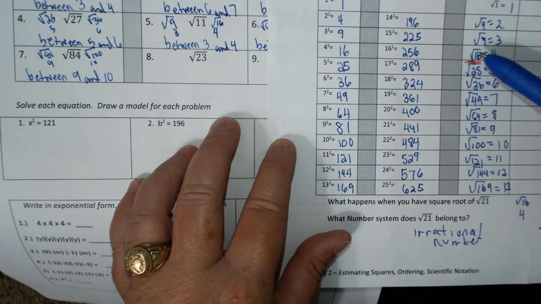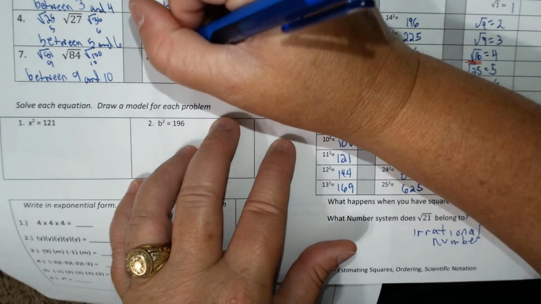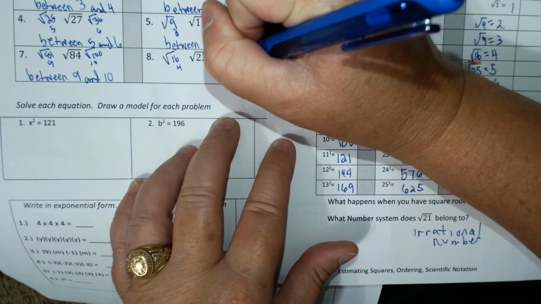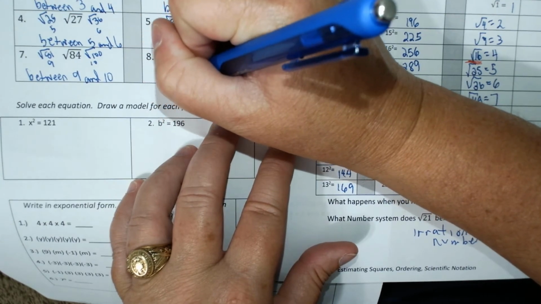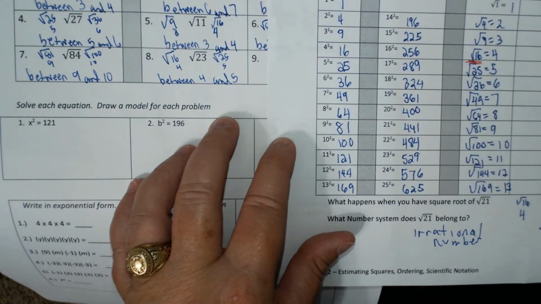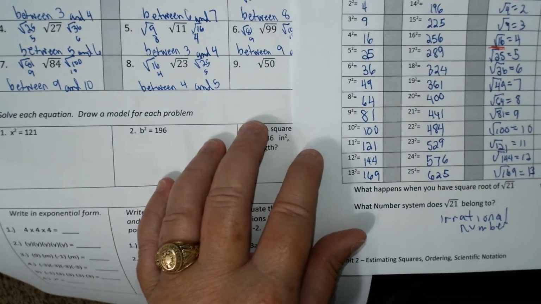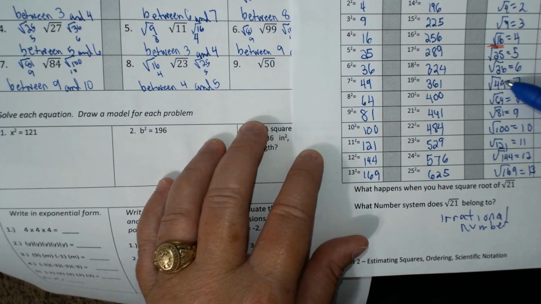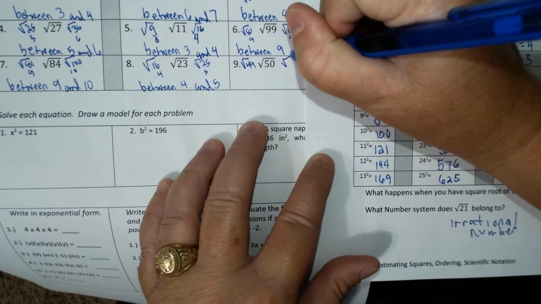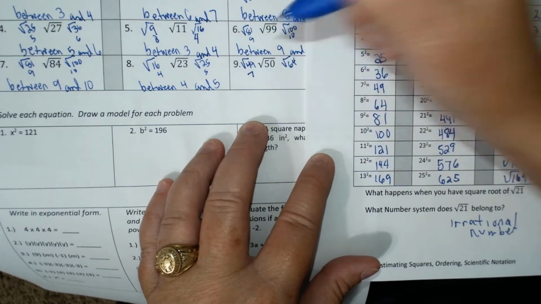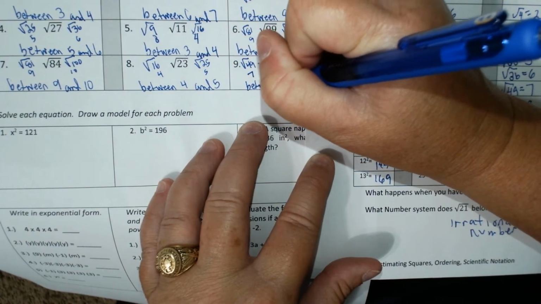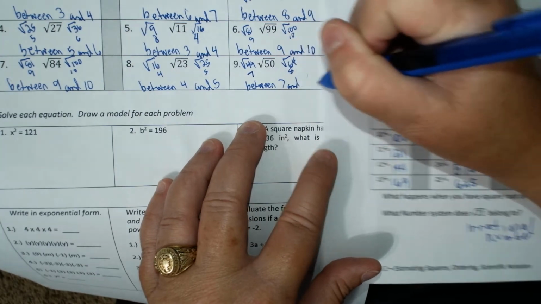Square root of 23 is between square root of 16 and square root of 25. Square root of 16 is 4. Square root of 25 is 5. This is between 4 and 5. Square root of 50 is between the square root of 49 and the square root of 64. Square root of 49 is 7. Square root of 64 is 8. So between 7 and 8.